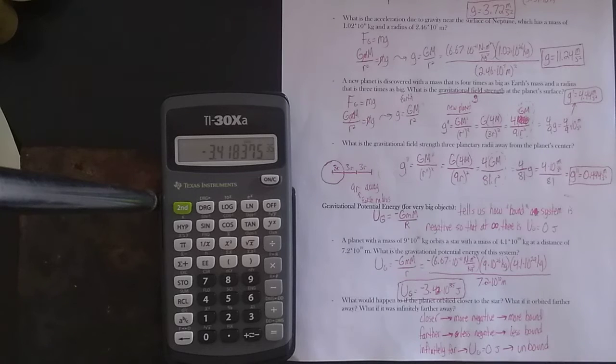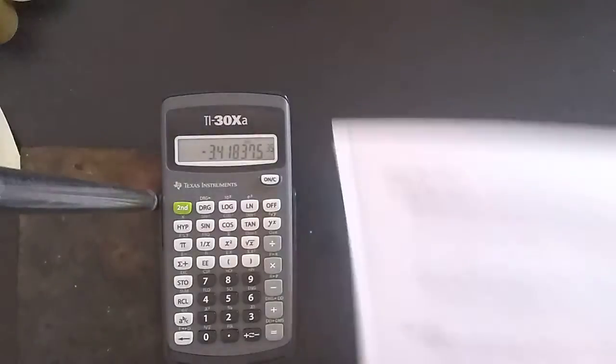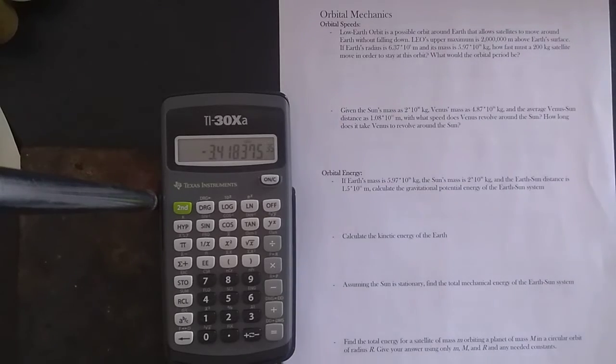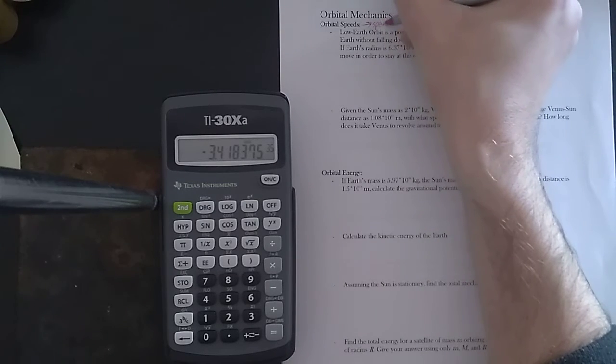Okay. We talk about gravitational potential energy because ultimately we want to talk about the total energy in a system. But before we can do that, we would have to talk about the kinetic energy. And before we can talk about kinetic energy, we got to talk about how fast something in orbit moves. So we've got to talk about orbital speeds. Orbital speed is very obviously the speed an object has in orbit.